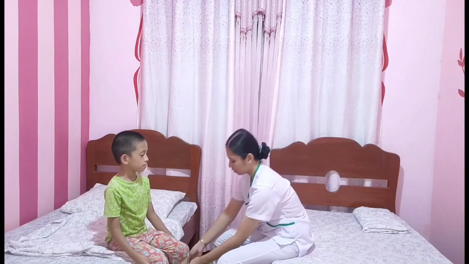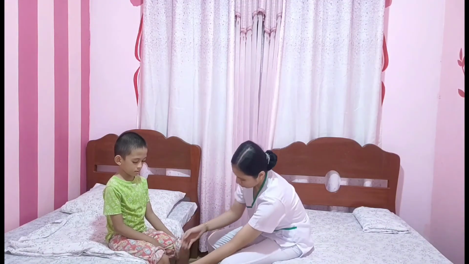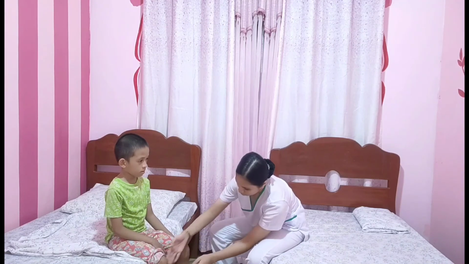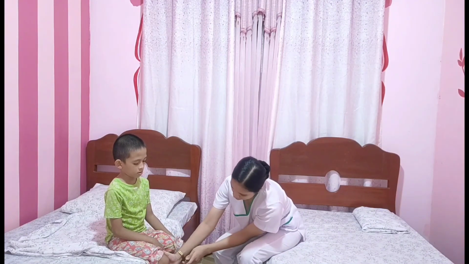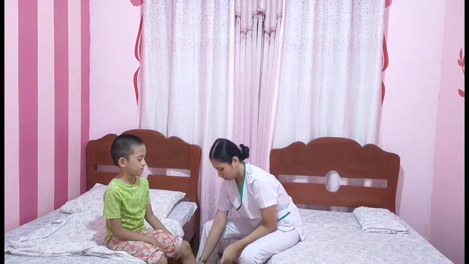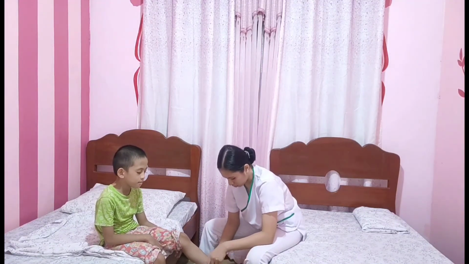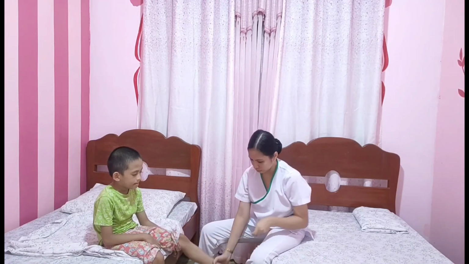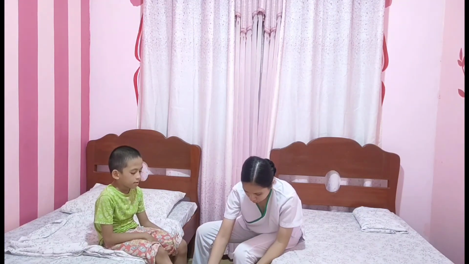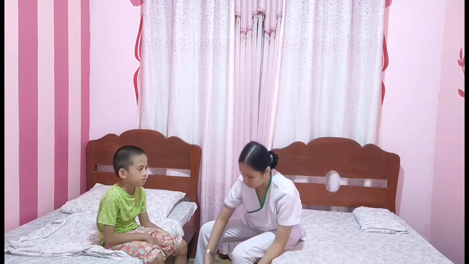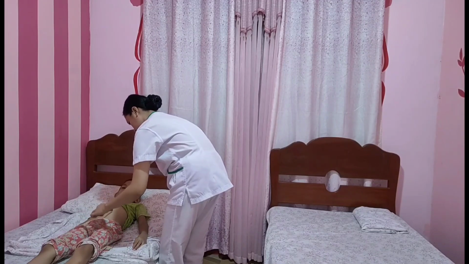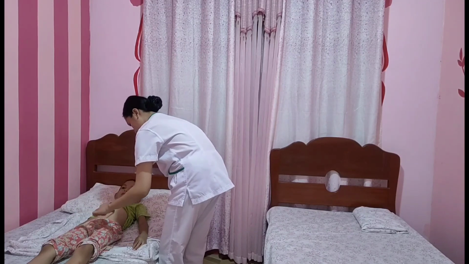Now to your patellar reflex. Okay, now sir, can you please do a supine position for your abdominal reflex?